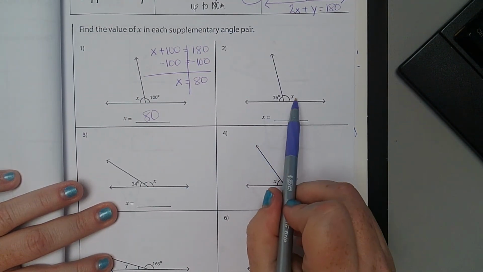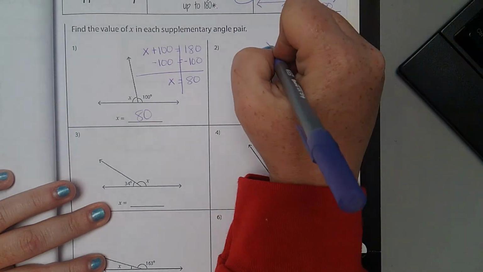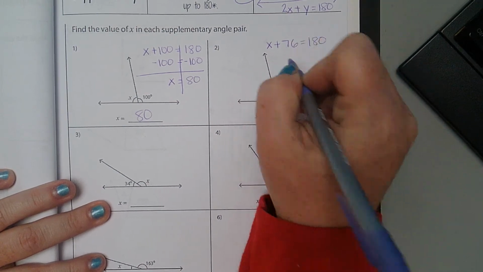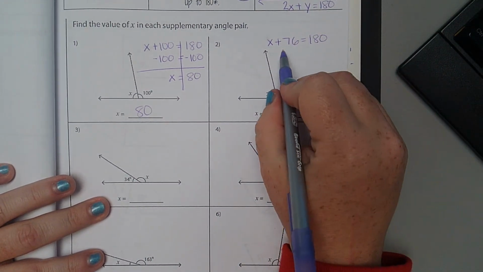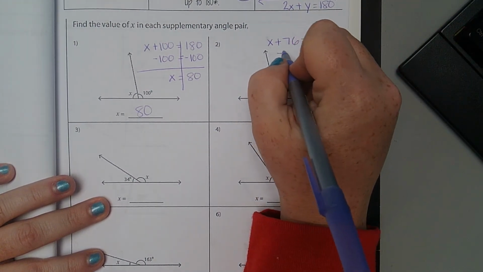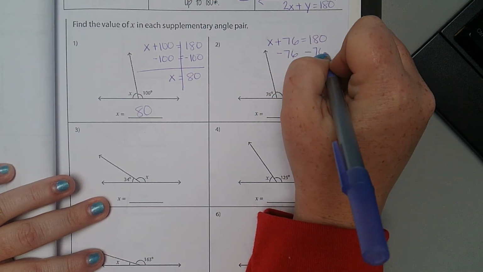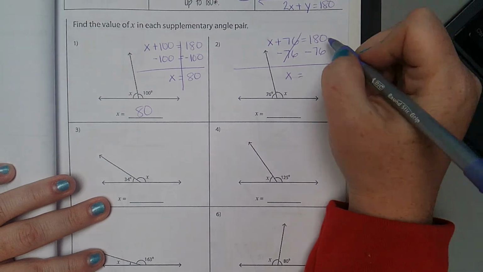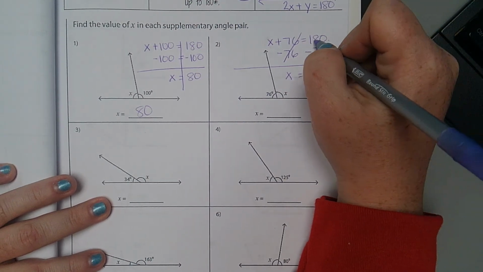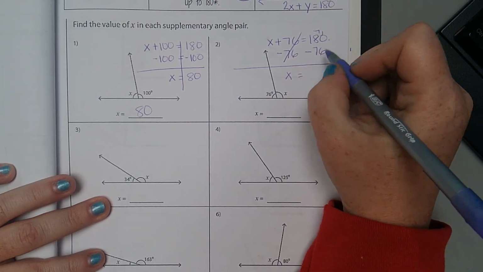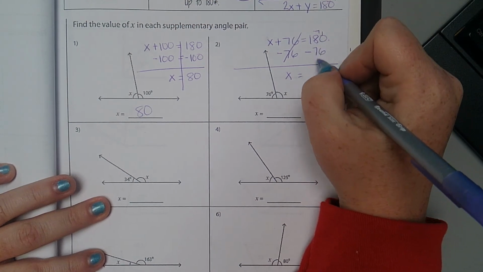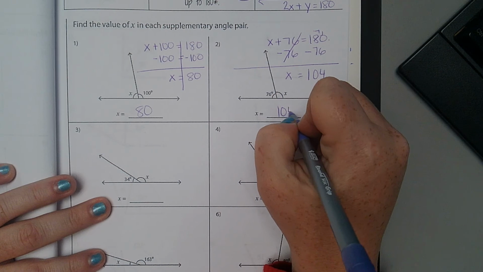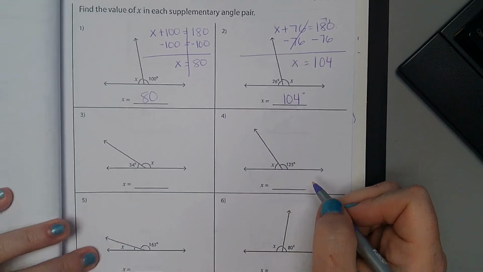Number 2, we have x, we have 76. So x plus 76 equals 180. The opposite of a positive 76, because we need our variable by itself, is to subtract. 76's cancel out, leaving you with x. Can't take away from 0, so we have to borrow. 10 minus 6 is 4. 7 minus 7 is 0, and 1. So we have 104.